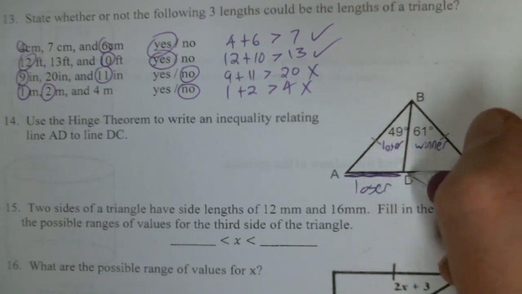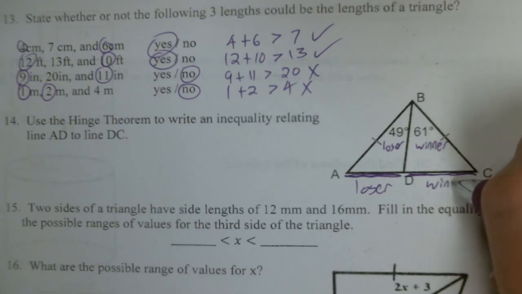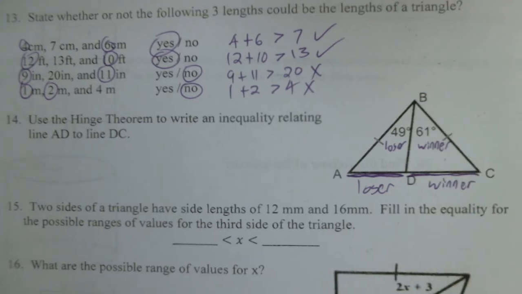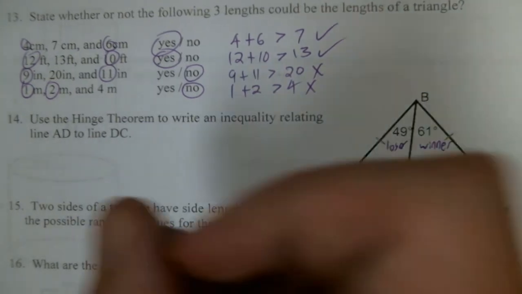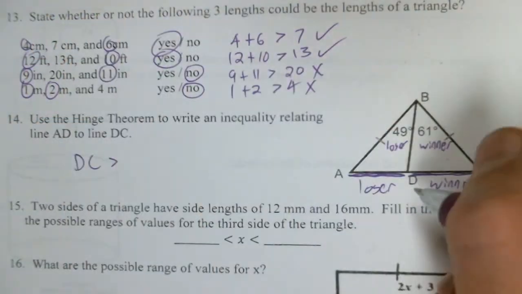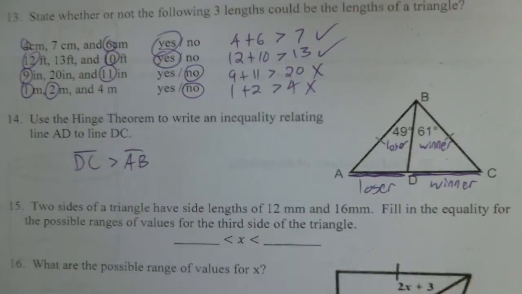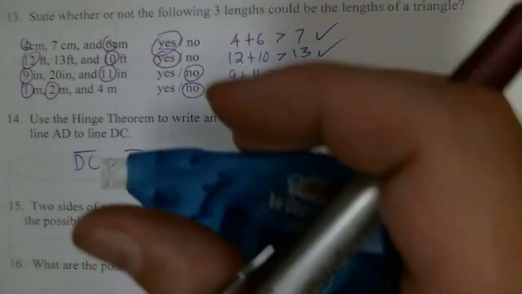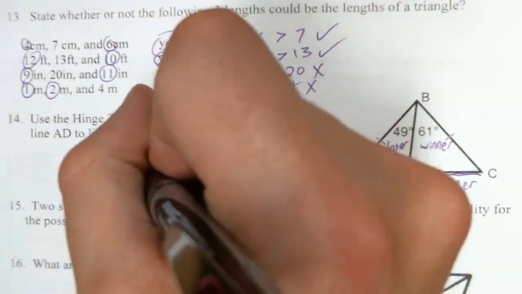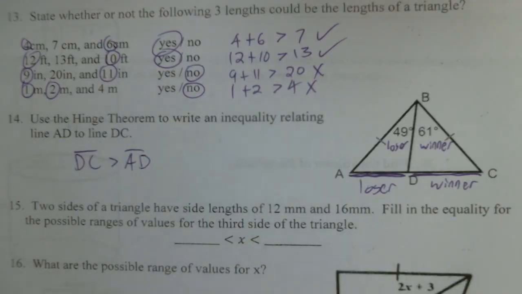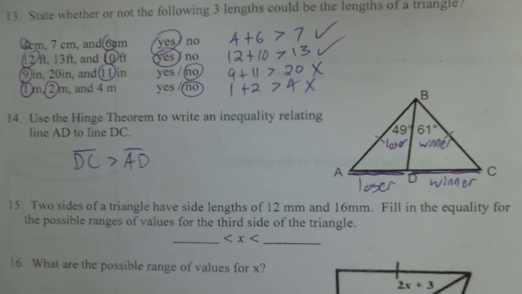The winning angle is going to be across from the winning side. So that means line DC is longer than the loser, line AD. You could write AD is less than DC. Either one of those inequalities is perfectly fine.